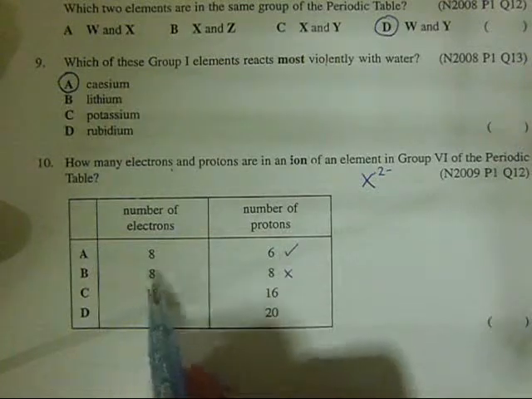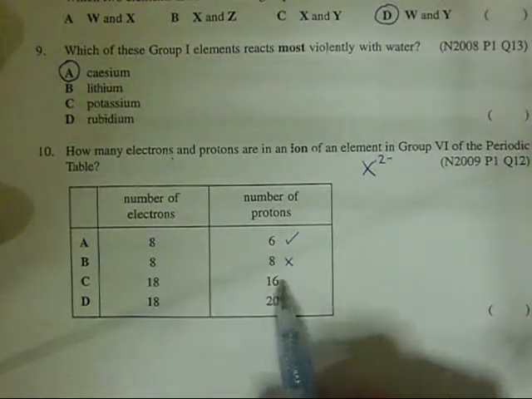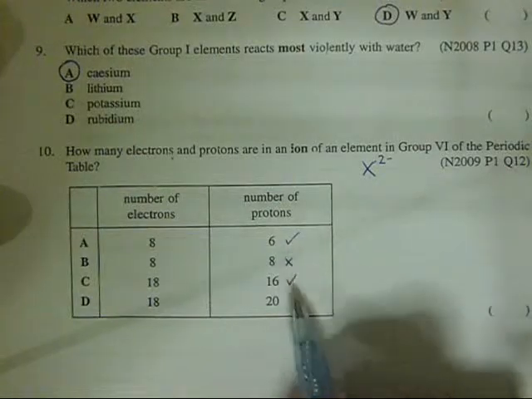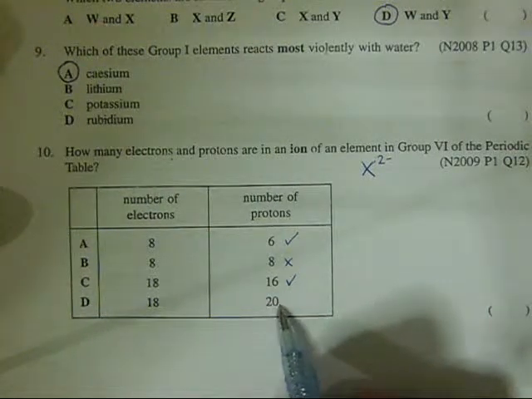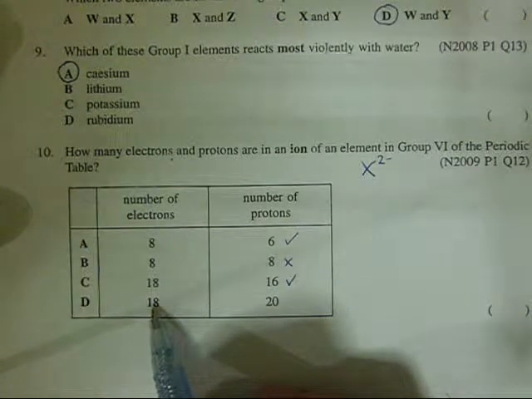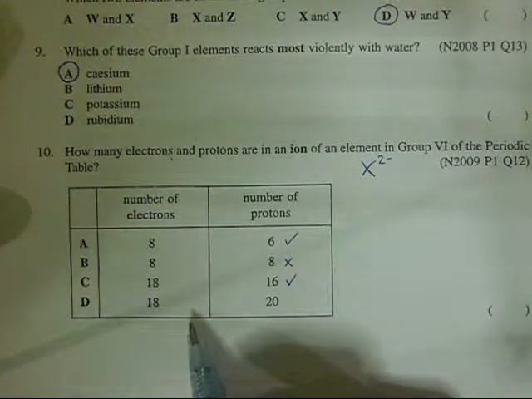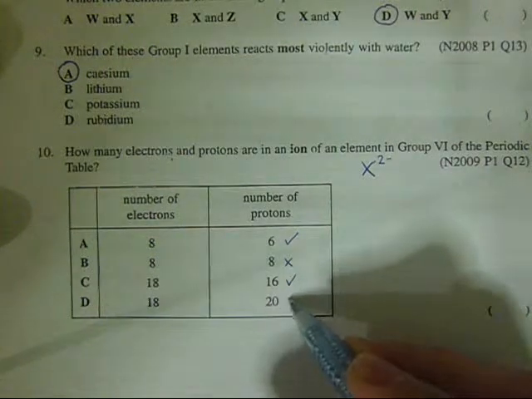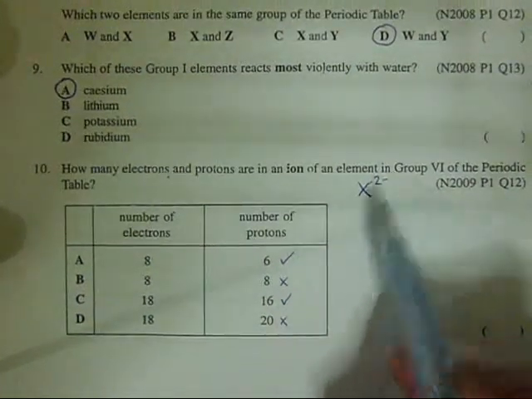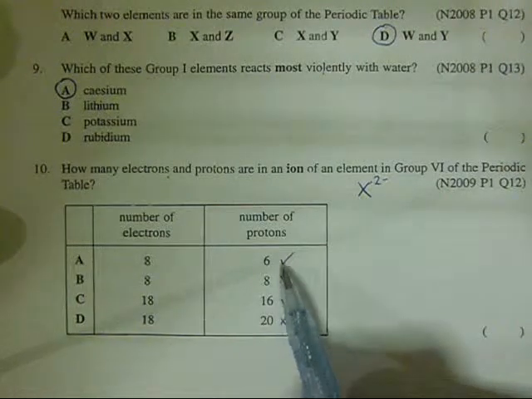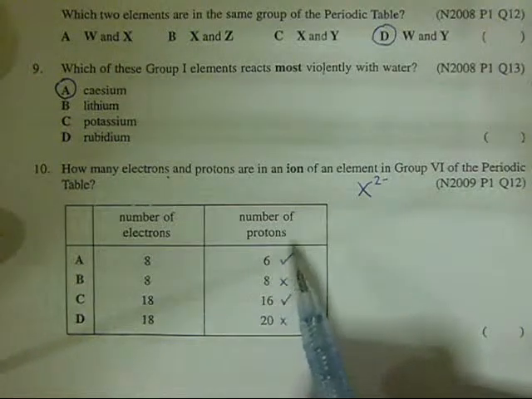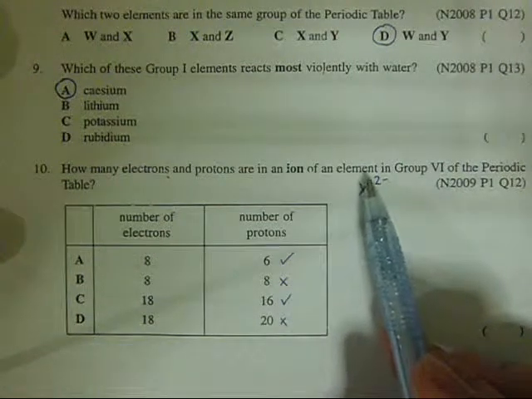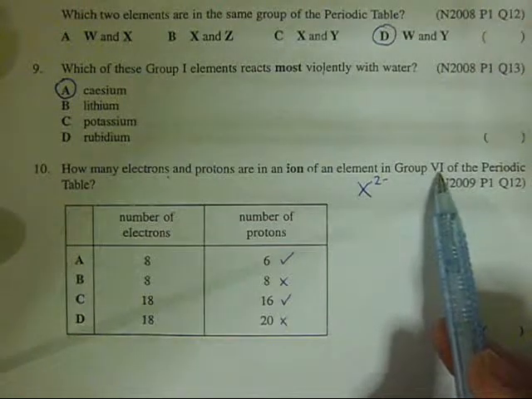Number of protons and electrons are the same. Now how about this? Number of electrons 2 more than protons. Yes, possible, because this would give you a 2 minus, an ion with 2 negative charge. How about this? Number of protons more than the number of electrons. If the number of protons is more than the number of electrons, it should be a positive ion. It cannot be a negative ion. What we want now is a negative ion. So the only 2 possible answers would be A and C. Both are possible to be an ion of an element in group 6.